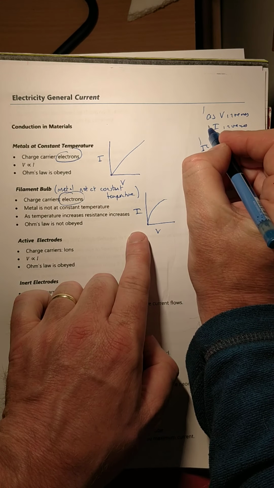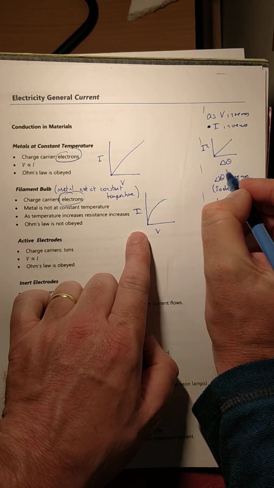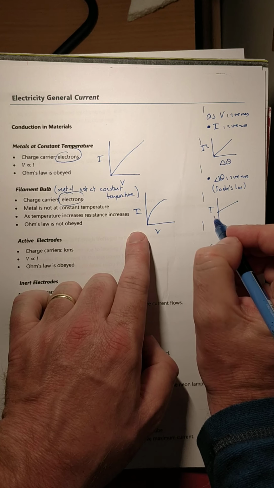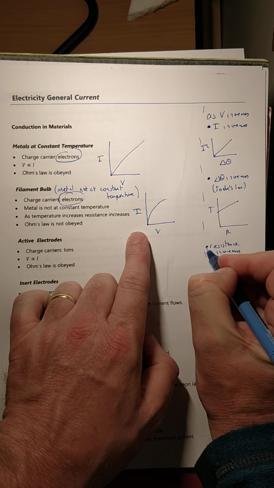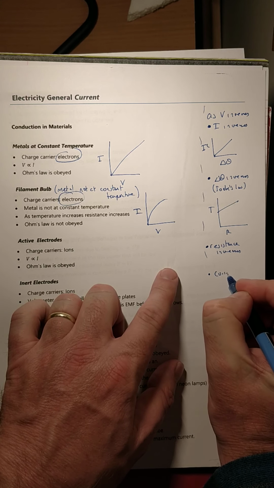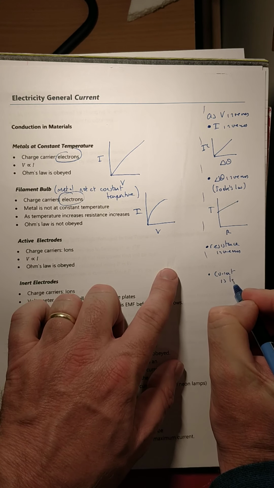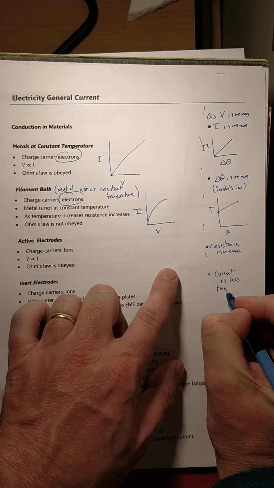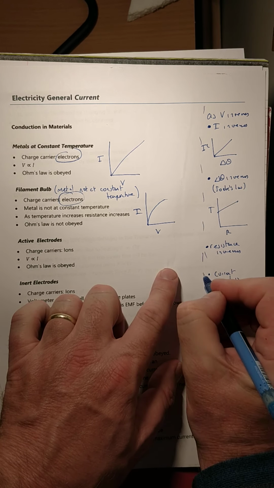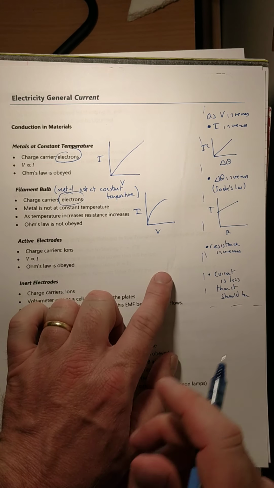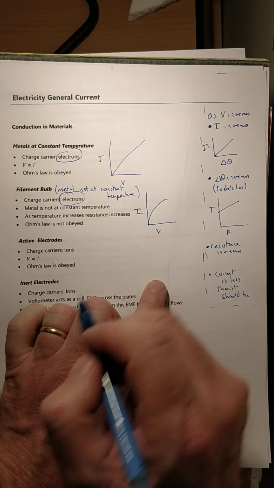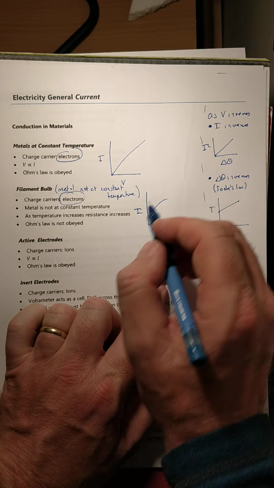So as V increases, I increases. As I increases, delta theta increases. As delta theta increases, which is a change in temperature, resistance increases from that form of experiment. So therefore, current is less than it should be. Now, it's well worth being able to go down through all of those because it uses about 3 or 4 different experiments. Okay, so I against V, right?